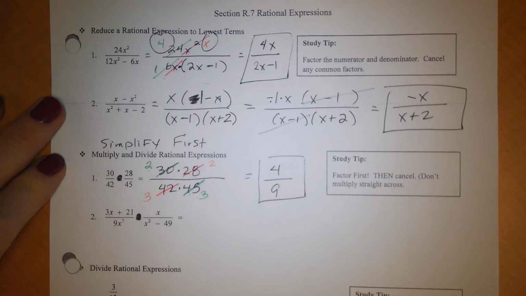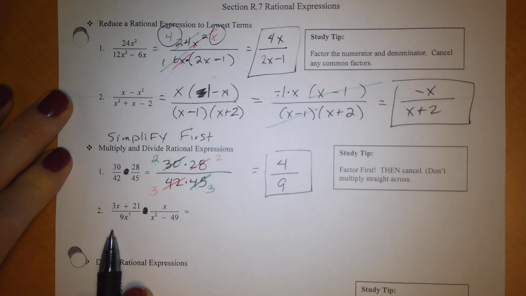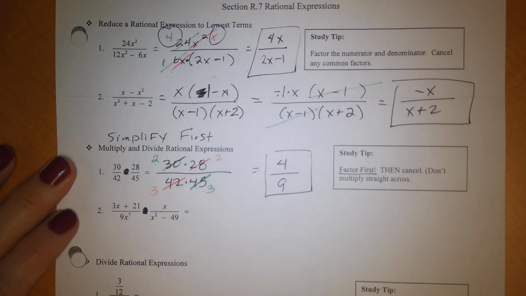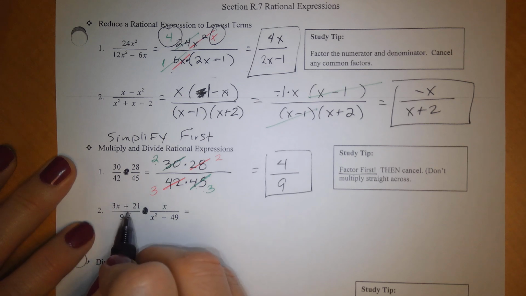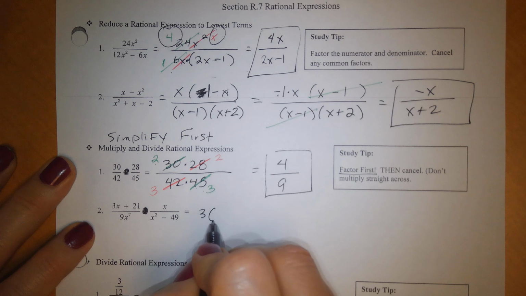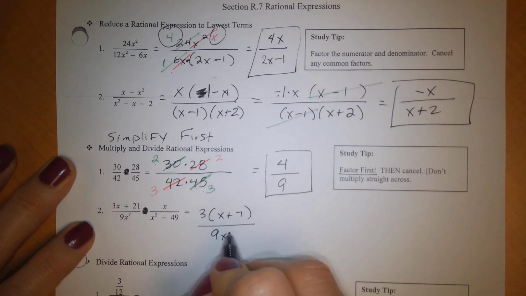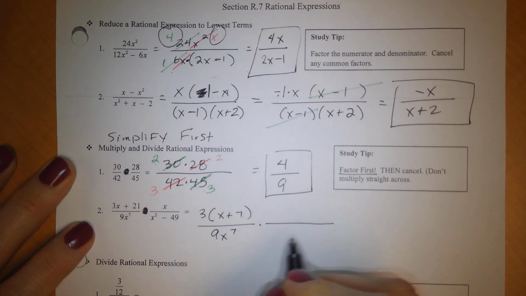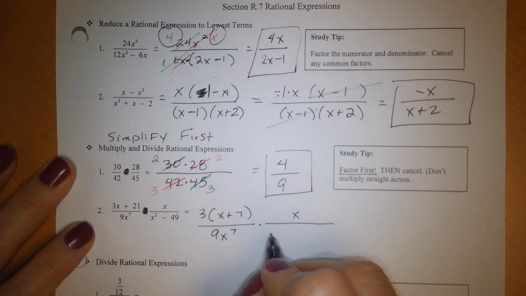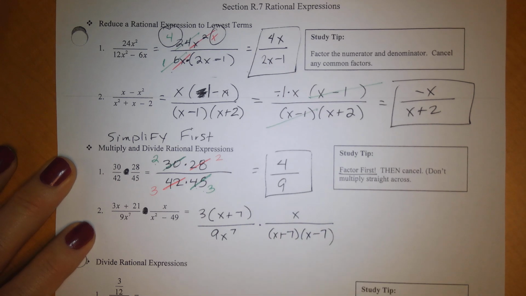Now you can't put variables into your calculator, so you're still going to need to know how to do these by hand. Okay? So let's start by factoring first, because that's what the study tip tells us to do. So let's factor what's up here. This has a greatest common factor of 3. So if I pull the 3 out, I'm left with x plus 7. This is a difference of 2 squares. This is x plus 7 times x minus 7.